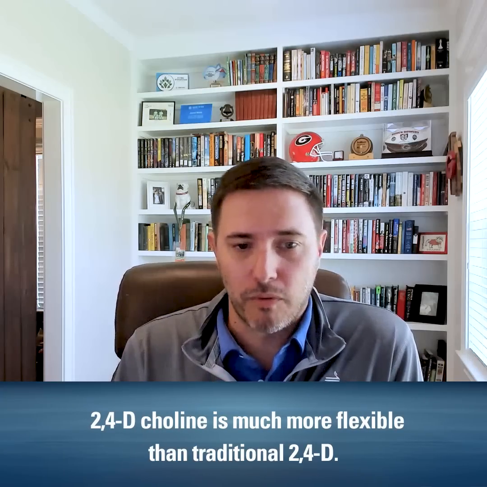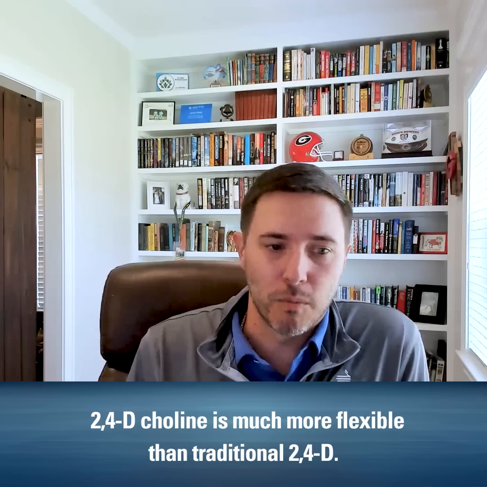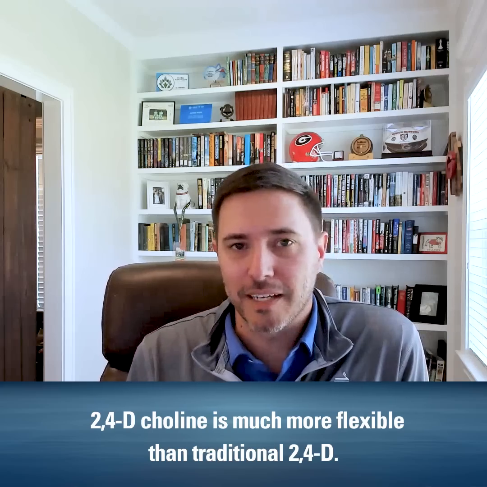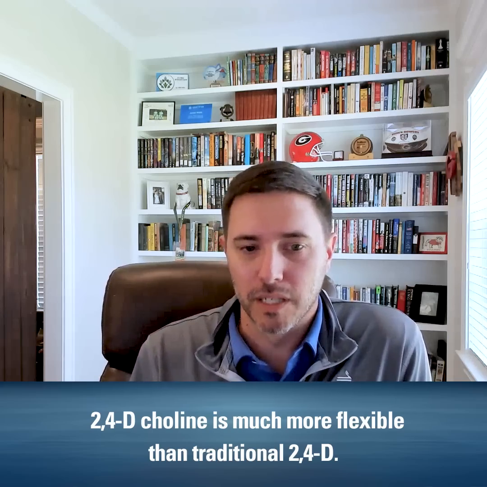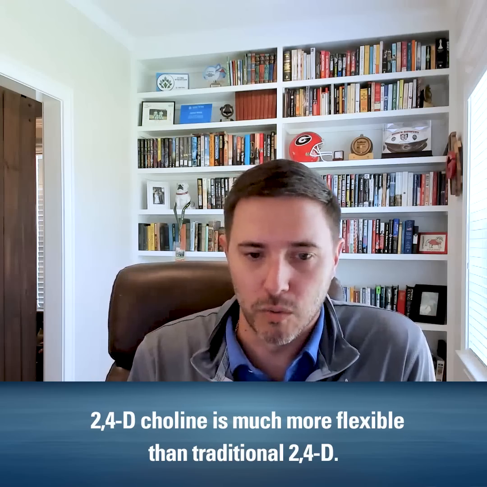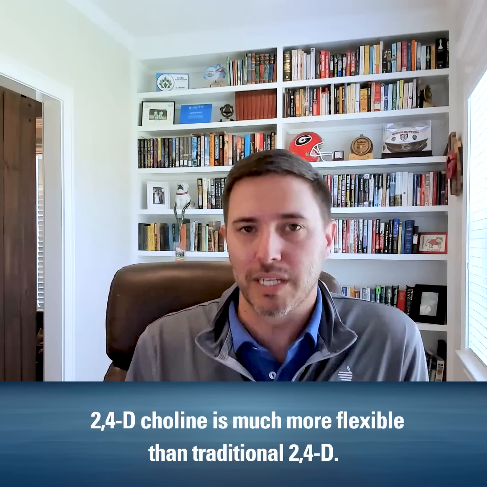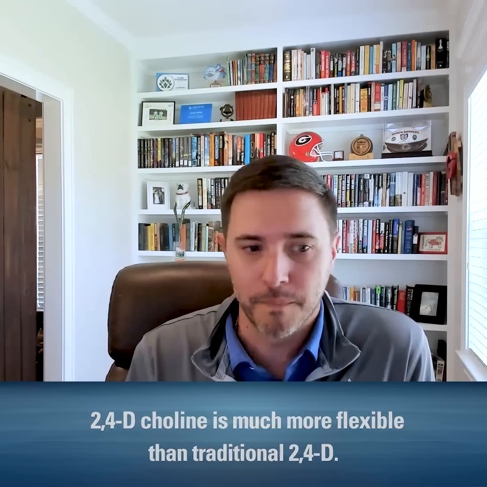Because of this stability, 2,4-D choline is much more flexible in that you can tank mix more products and not affect the volatility properties of Enlist 1 or Enlist Duo without the need of a volatility reducing agent, or a VRA. So when you look at a VRA, its main purpose is to buffer the pH in a solution to keep products from acidifying in a low pH environment. And that acidifying actually leads to increased volatility.